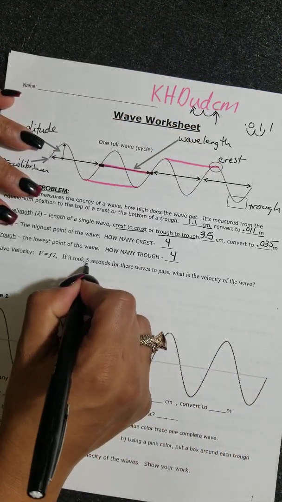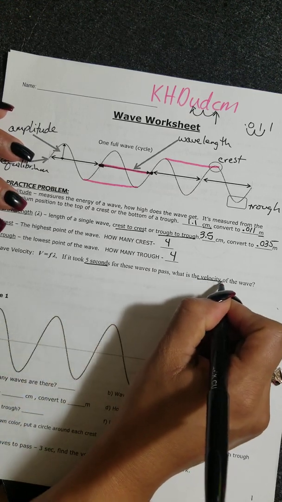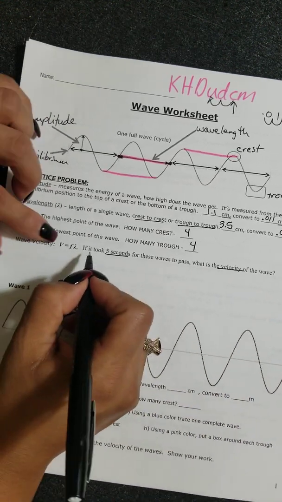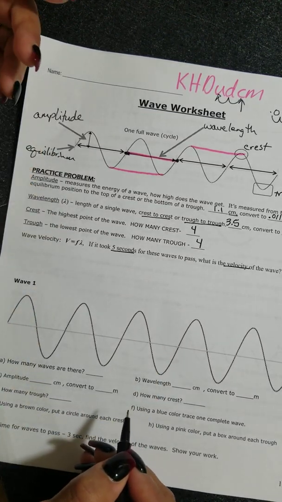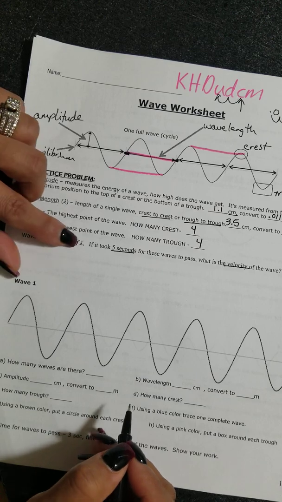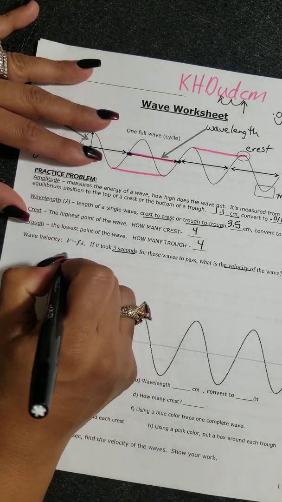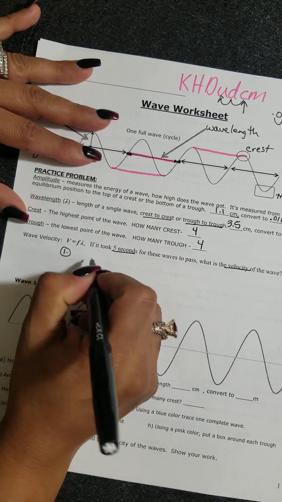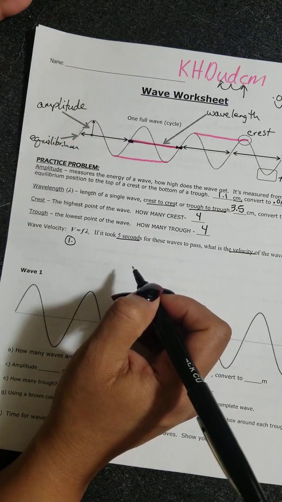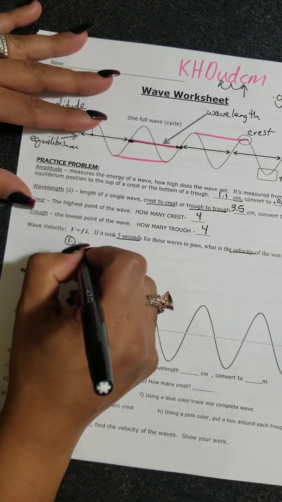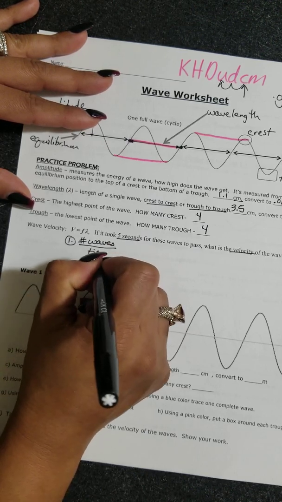Now if this wave took a total of 5 seconds to complete, what is the velocity of the wave? Well, my equation for velocity is lambda times frequency. Now do I have frequency? I don't. Do I have the lambda? I do. So let me go ahead and do step 1, which is finding the frequency. Now to find frequency, it's 1 over period, but they didn't give me the period. So what is my other equation? The number of waves over the amount of time.